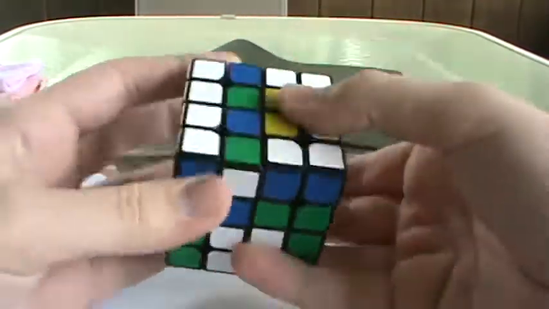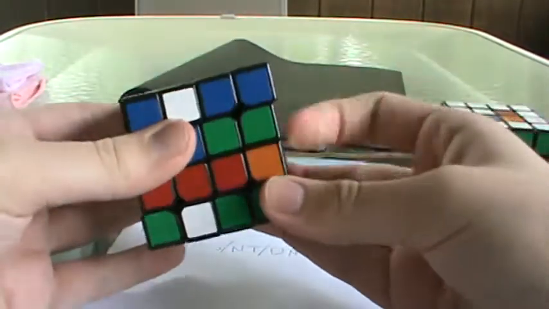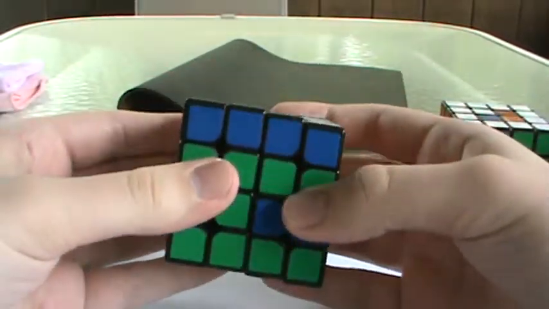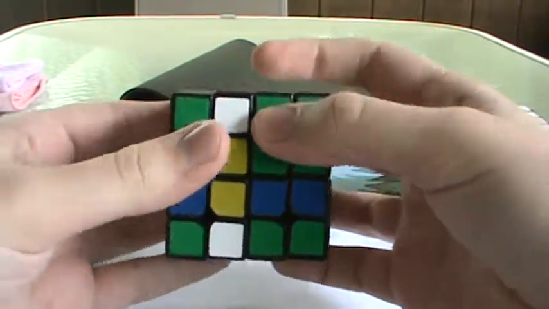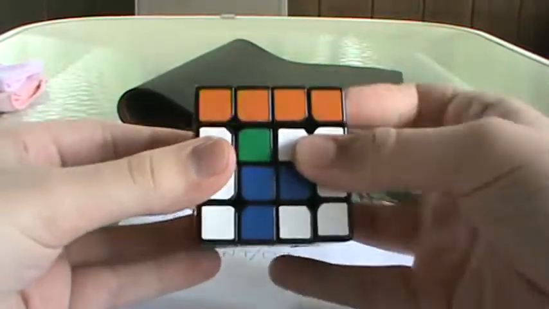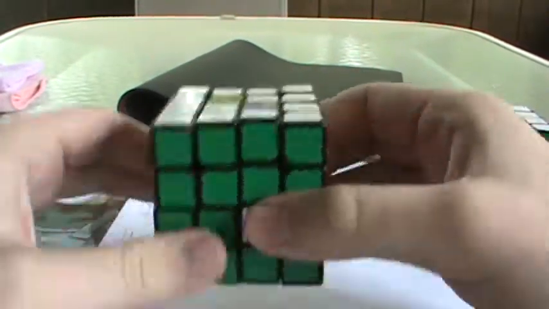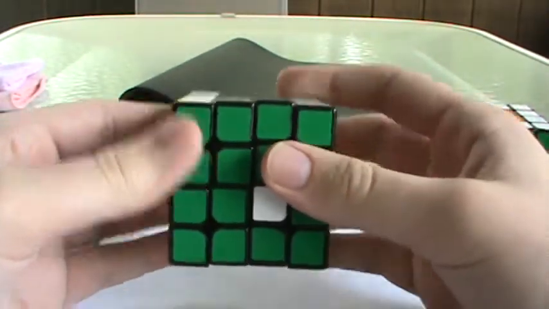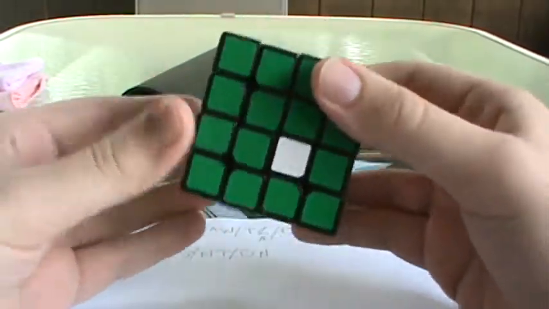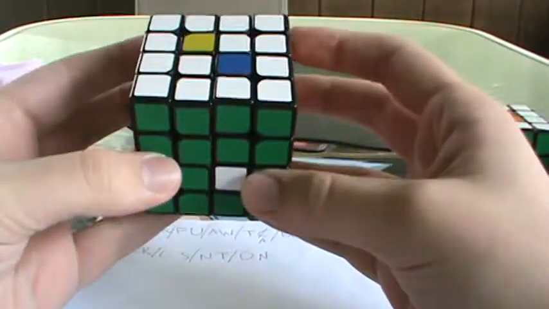Small L, B2, small D2, B2, small L prime, U2, small L, B2, small D2, B2, L prime. And that will solve the piece, and that will also do an interchange. So it's pretty easy to remember. The set of moves and undoing set of moves is the same, actually. I will put that in the description, of course.